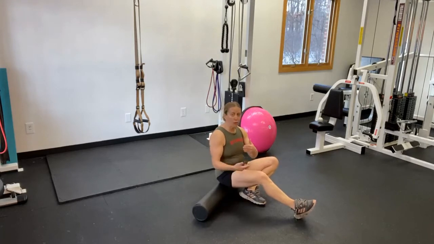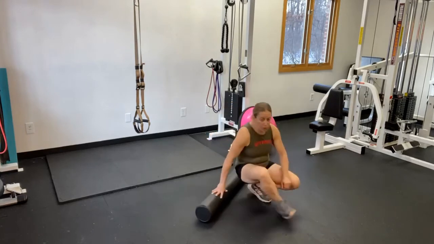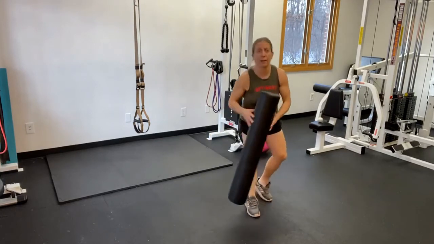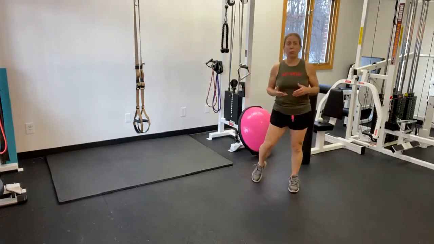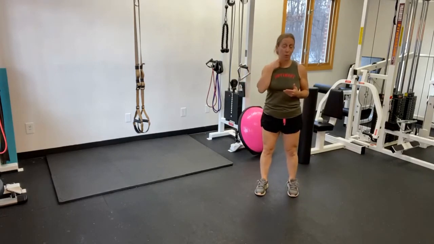Now, once you've broken down the tissue, we want to look at stretching out that piriformis muscle as well. A lot of us may not be able to do certain things on the ground, so we could also do certain stretches standing. So what we're going to do first is look at doing a classic pigeon stretch, which is really helpful and really good for the piriformis muscle.